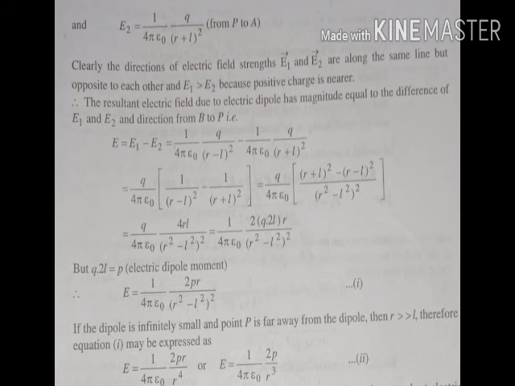The resultant electric field due to the electric dipole has magnitude equal to the difference of E1 and E2, in the direction from B to P. E is equal to E1 minus E2, equals 1 upon 4 pi epsilon naught, Q upon (r minus L) whole square, minus 1 upon 4 pi epsilon naught, Q upon (r plus L) whole square, equals Q upon 4 pi epsilon naught, in bracket, 1 upon (r minus L) whole square minus 1 upon (r plus L) whole square, equals Q upon 4 pi epsilon naught, in bracket, (r plus L) whole square minus (r minus L) whole square, upon (r square minus L square) whole square, equals Q upon 4 pi epsilon naught, 4rL upon (r square minus L square) whole square, equals 1 upon 4 pi epsilon naught, 2 Q into 2L into r upon (r square minus L square) whole square.